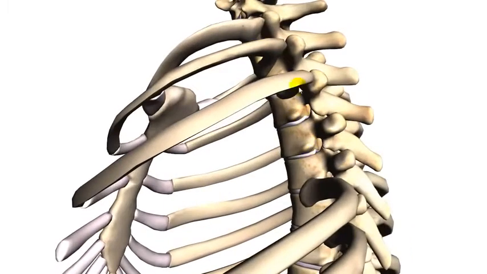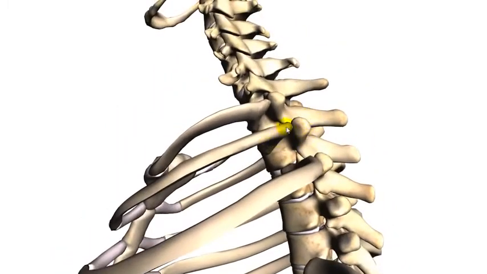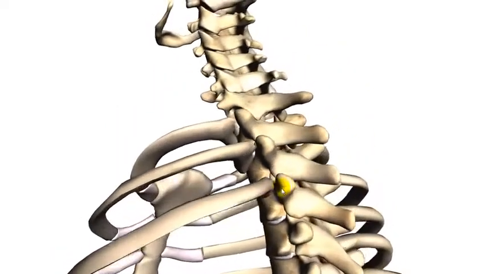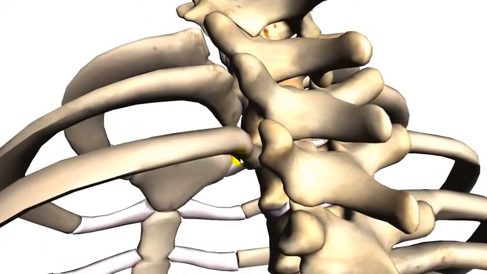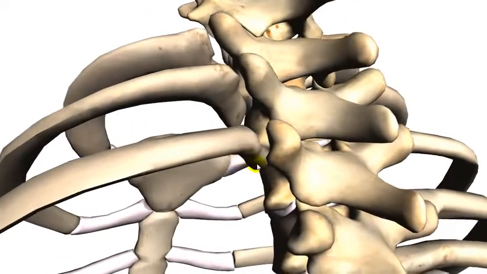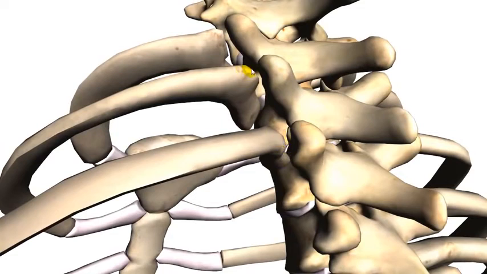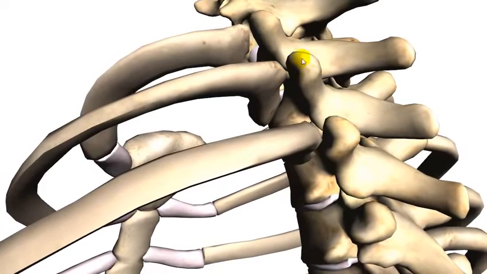With these thoracic vertebrae, they obviously articulate with ribs. It's not so clear on this model, but the tubercle of the rib, this little bump here, articulates with the transverse process of the thoracic vertebra.